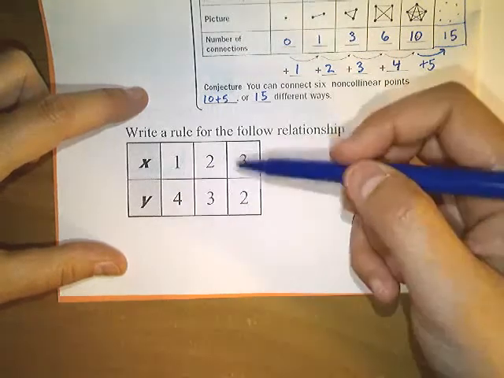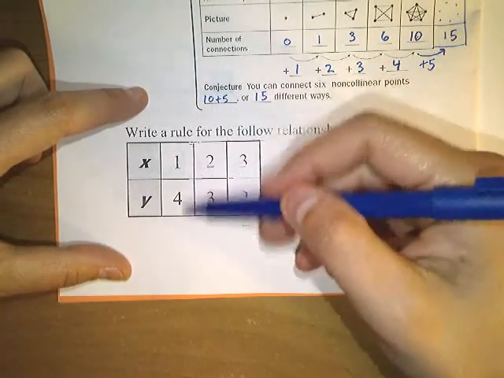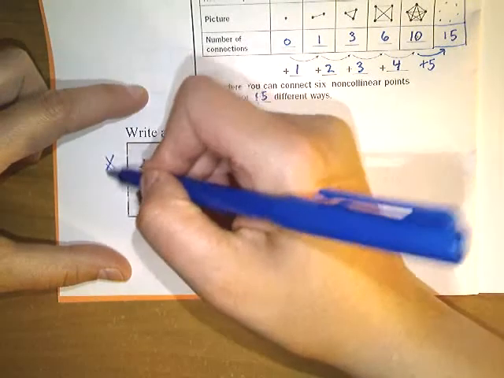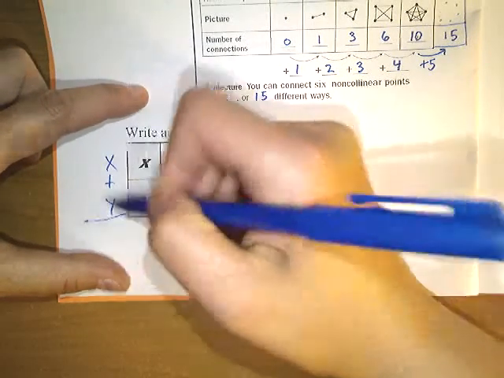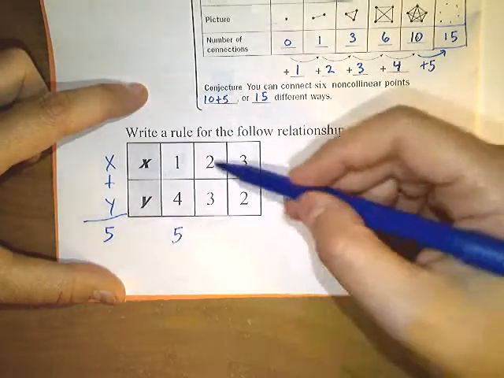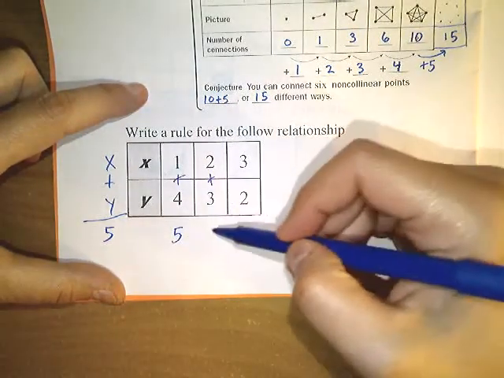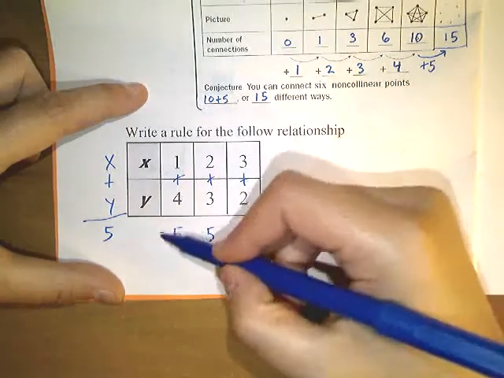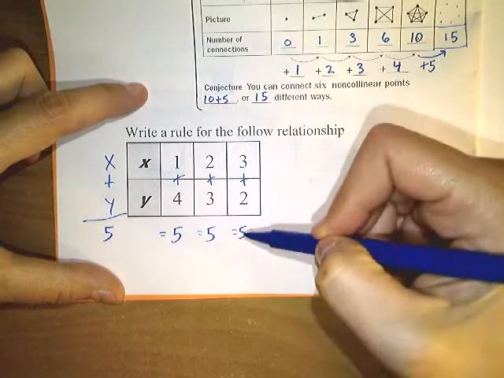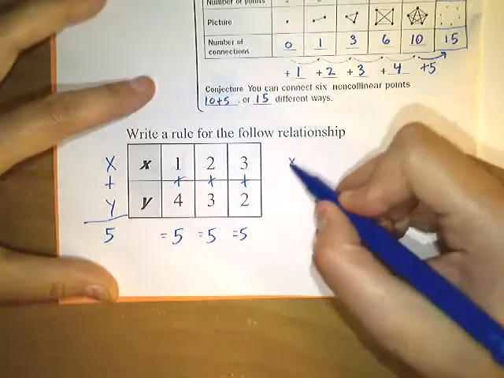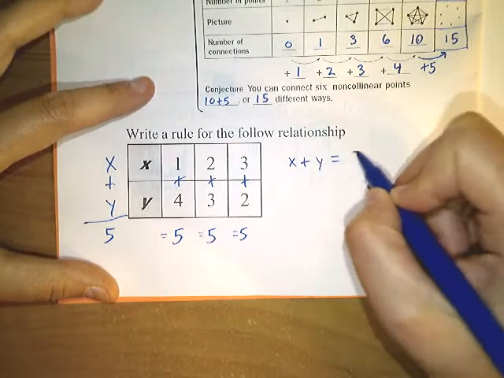So after I looked at this for a while, the pattern that I saw was actually a connection between the x and the y. I saw that if I added the x plus the y, I always got 5. 1 plus 4 is 5. 2 plus 3 is 5. 3 plus 2 is 5. So, if I were to write a rule for the relationship, I would say that x plus y equals 5.